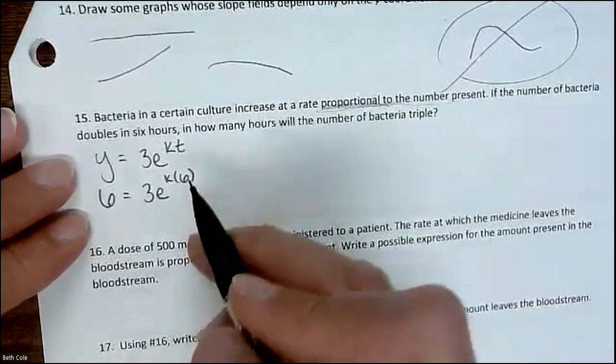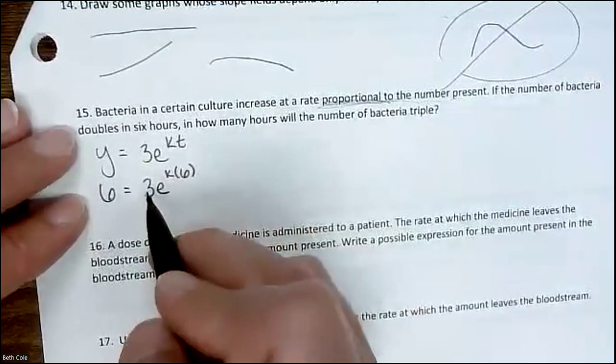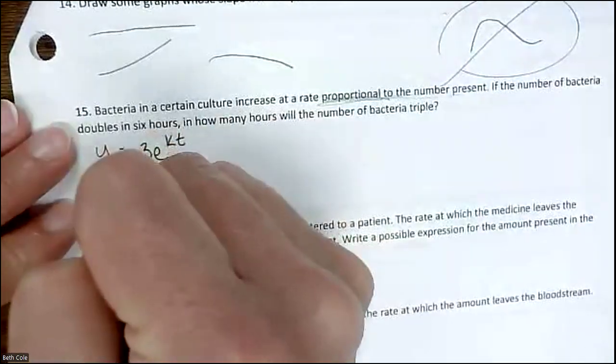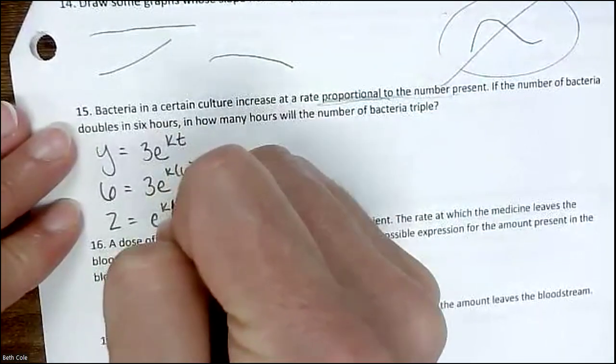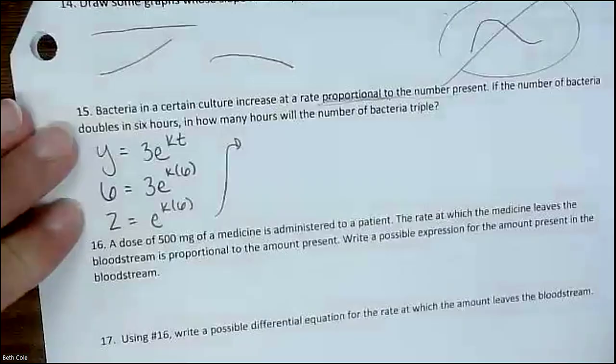Now we're going to solve it. And this is non-calculator, so we're going to have to power through without a calculator. You would divide over the 3. Oh my gosh, it came out to 2. Isn't that crazy? Because it says doubles.